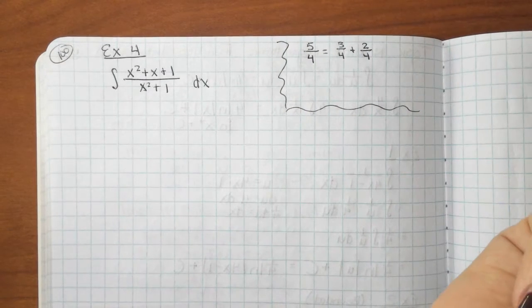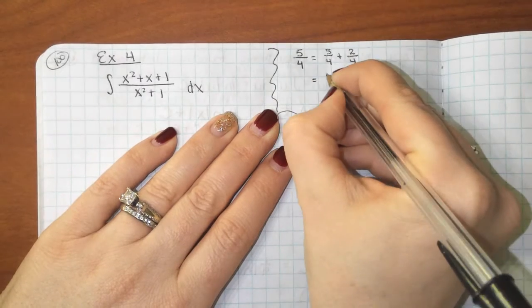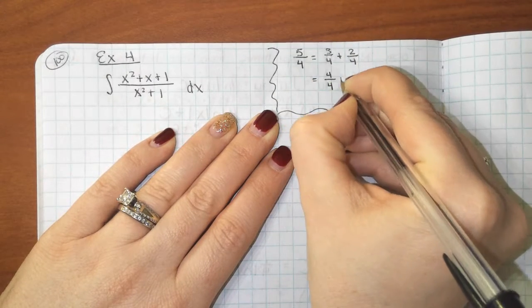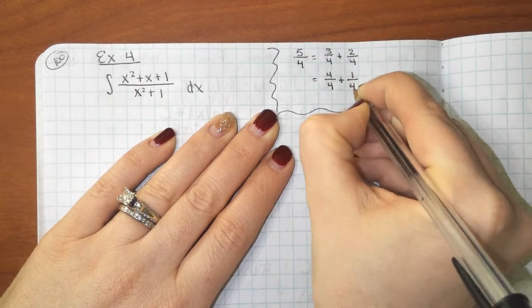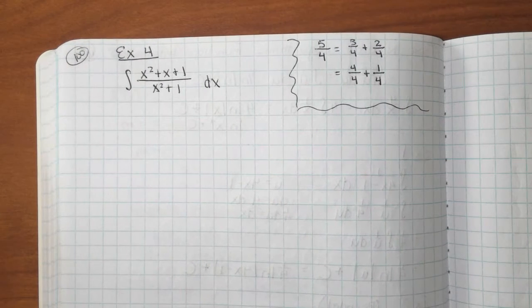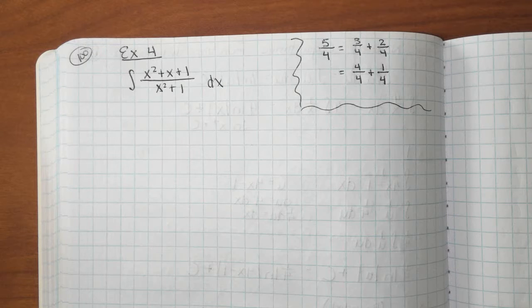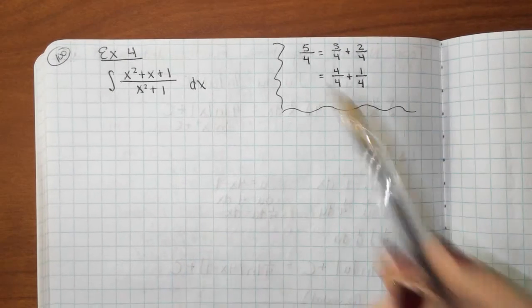Anthony's got the 4. 4 plus 1. That's fine. Or 6 over 4 and negative 1 over 4. Hold the phone, I went negative on you. But do you guys agree these are equivalent? Okay.